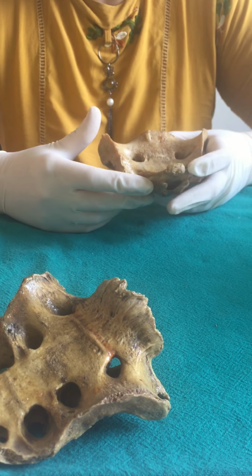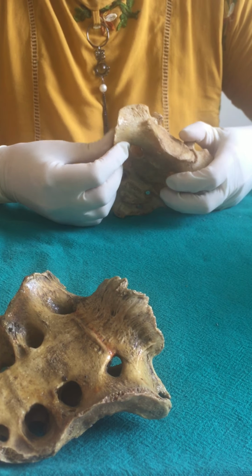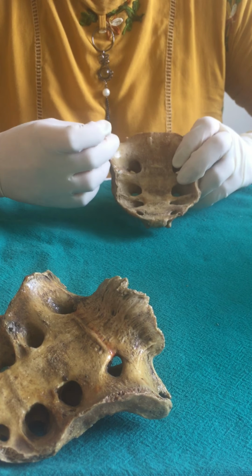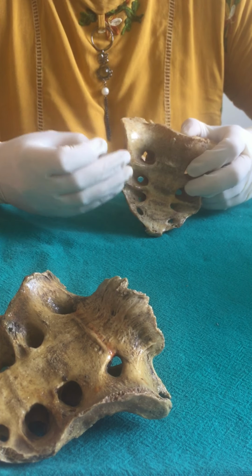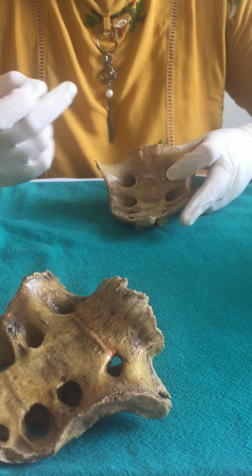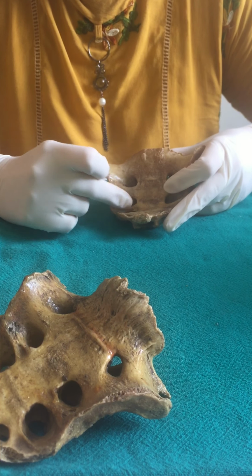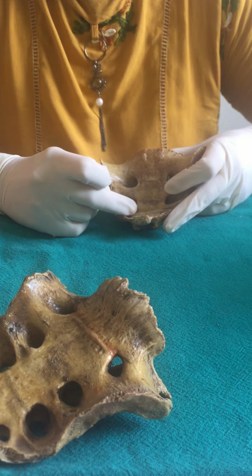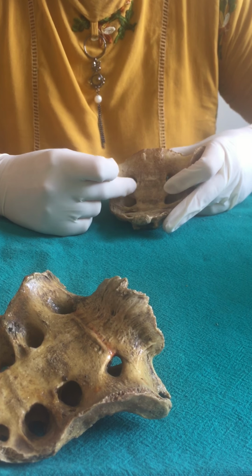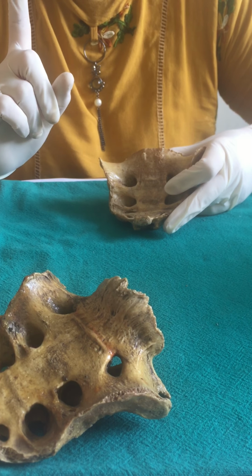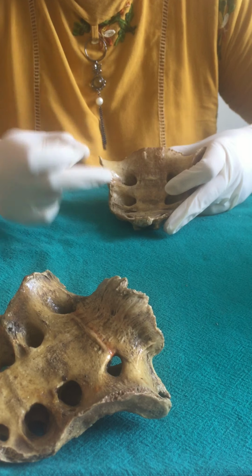Now the first muscle attached onto the articular surface anteriorly is the iliacus muscle, right? Then we have origin of piriformis on the middle three pieces of sacrum. Piriformis, we have already discussed its insertion at the tip of the greater trochanter on the femur, if you remember.